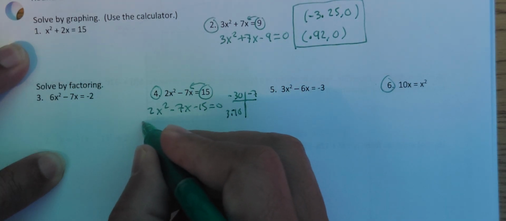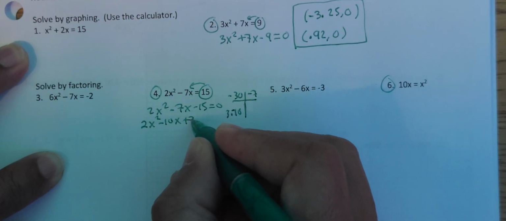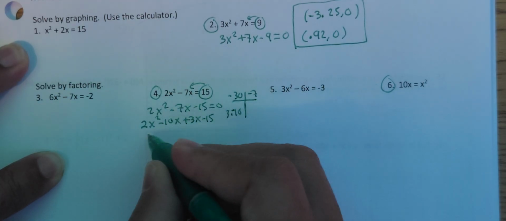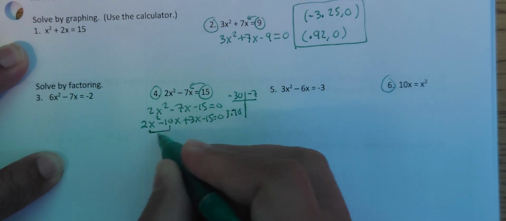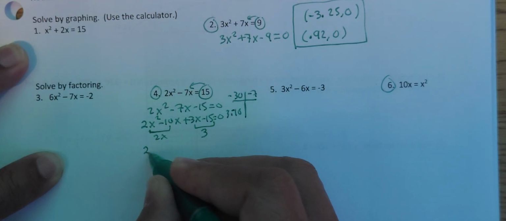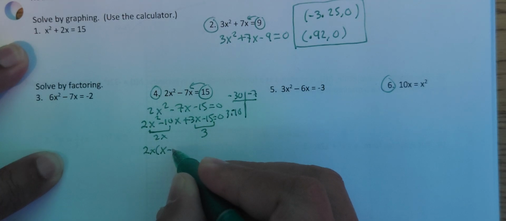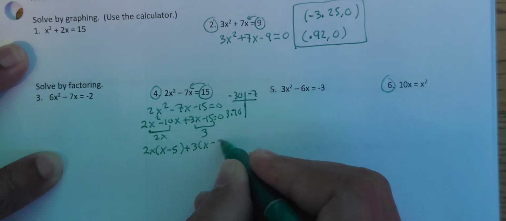Okay. So then this is 2x squared minus 10x plus 3x minus 15, and this is equal to 0. So the GCF of this group is 2x, the GCF of this group is 3. So then 2x times x minus 5 plus 3 times x minus 5.